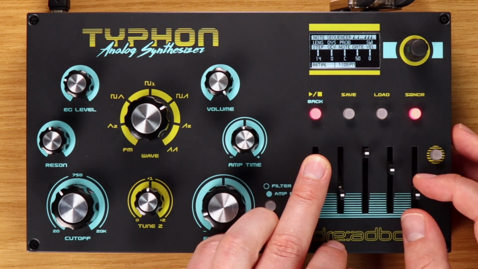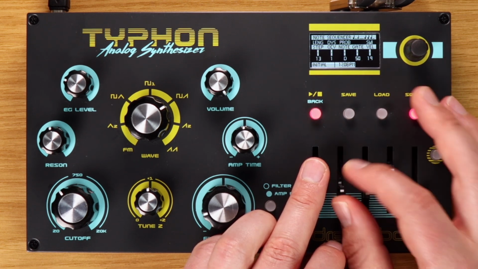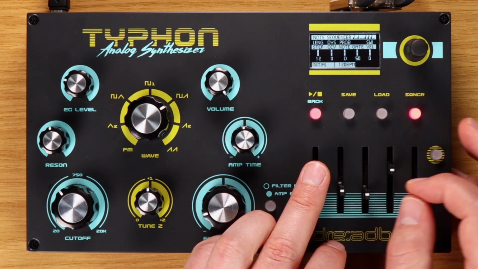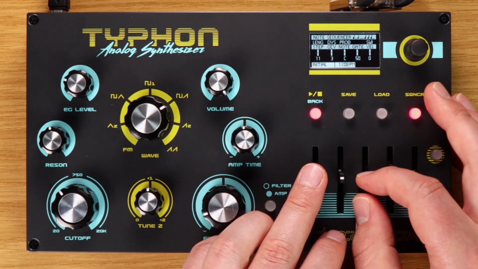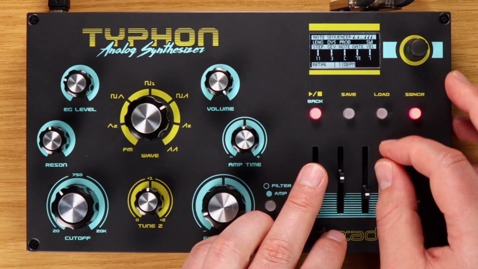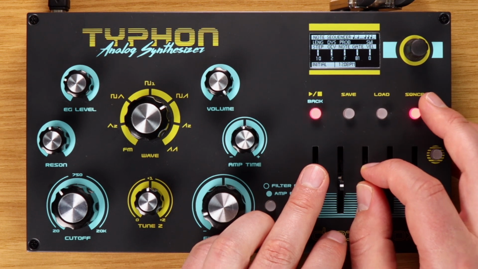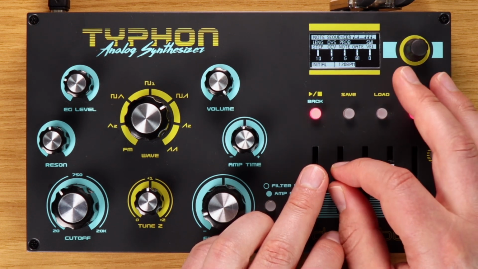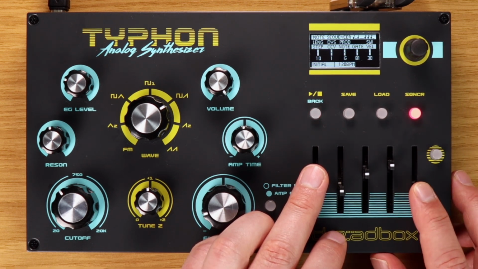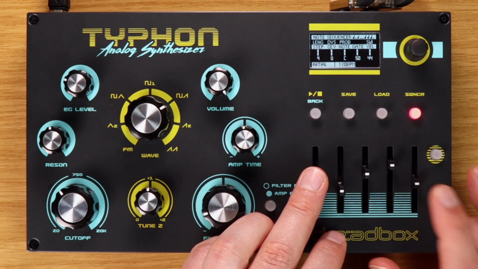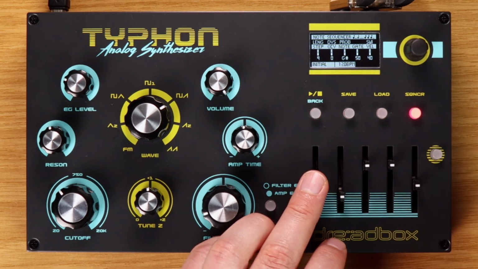I kind of like it with the straight C's. That's quite cool.